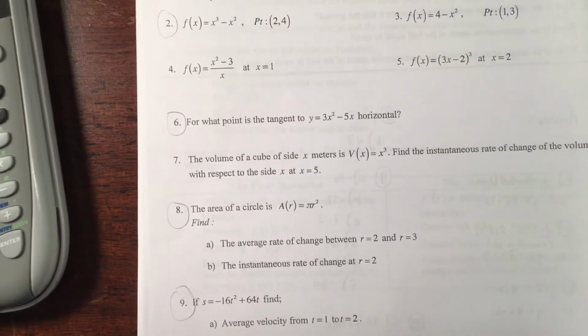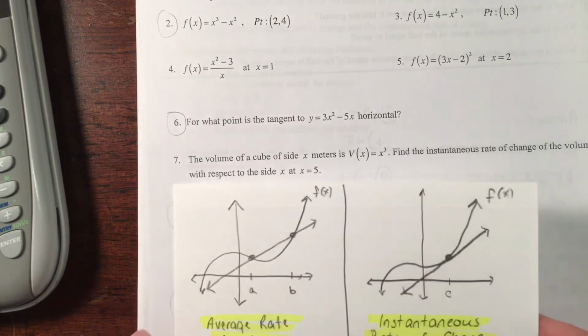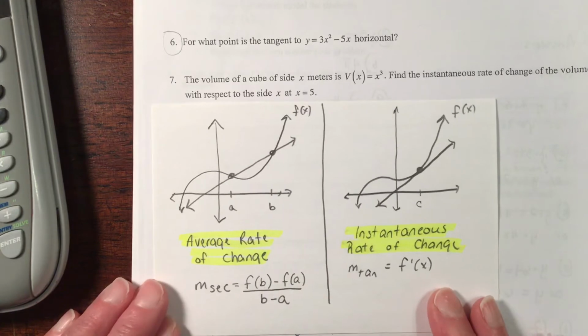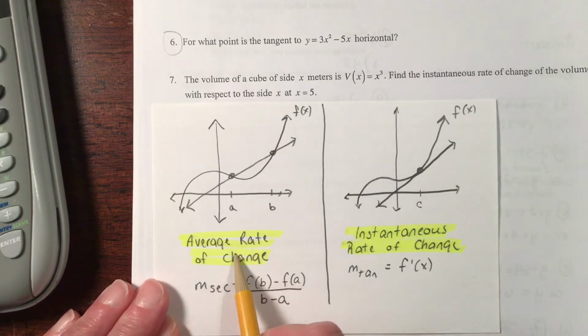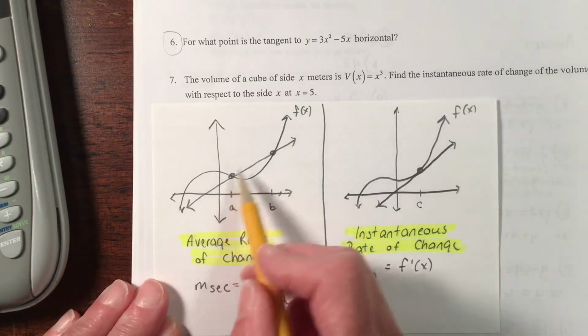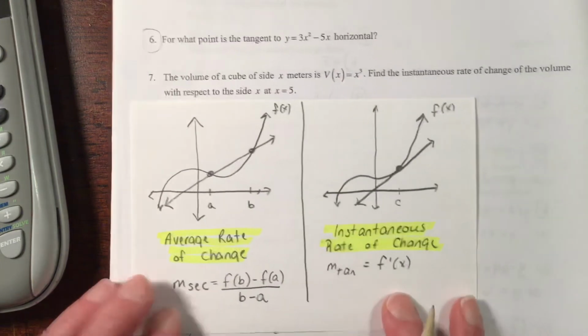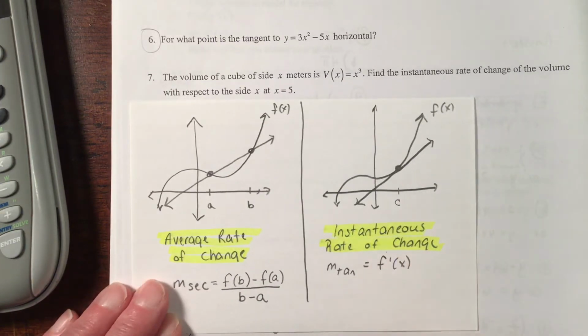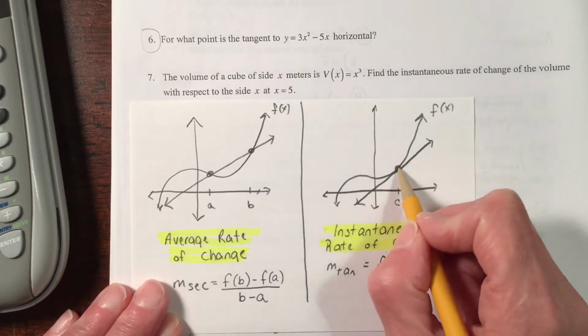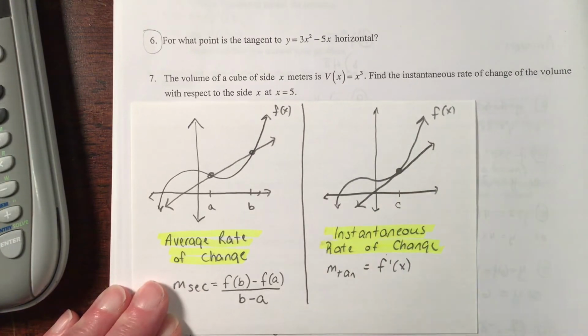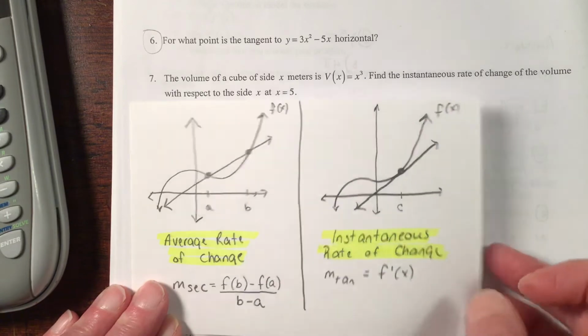Now, the next two questions, 8 and 9, have to do with average rate of change and instantaneous rate of change. So we're going to go back to this little picture. Whenever we see average rate of change, we want to think we're using 2 points. We're finding the rate of change between 2 points, so we're going to use the slope of the secant line. When we're being asked to find the instantaneous rate of change, we want the rate of change at one specific value. So then we're going to use the slope of the tangent line or the derivative.